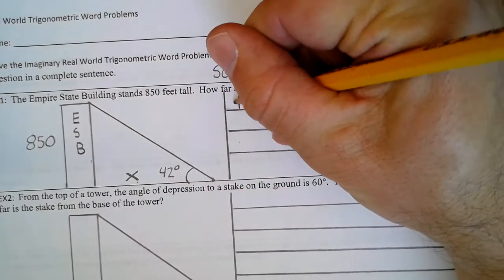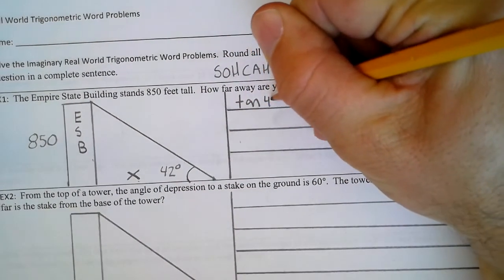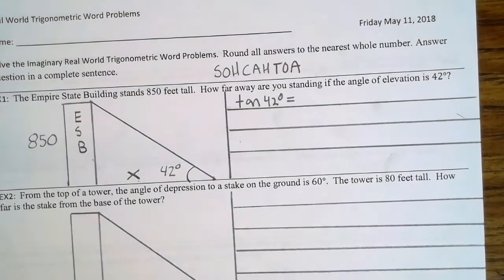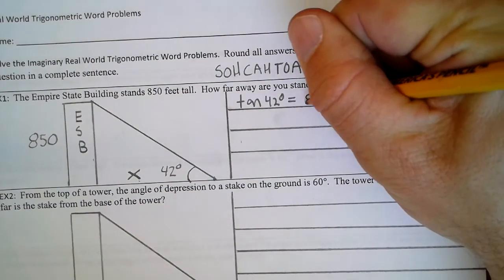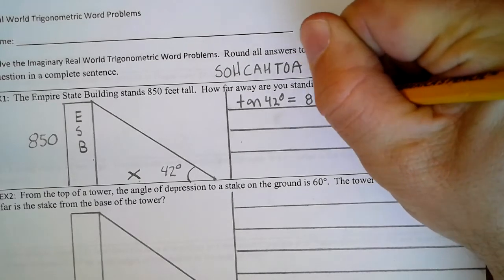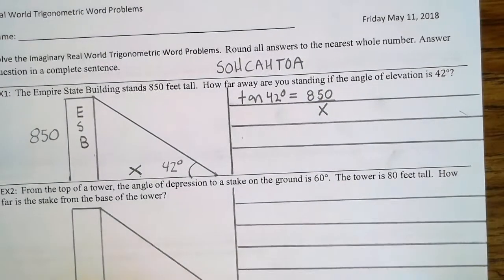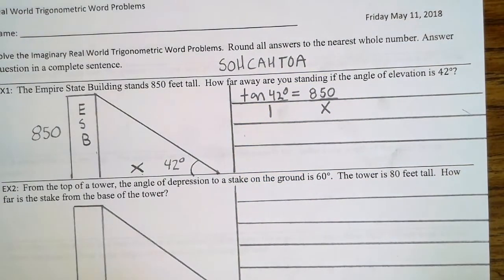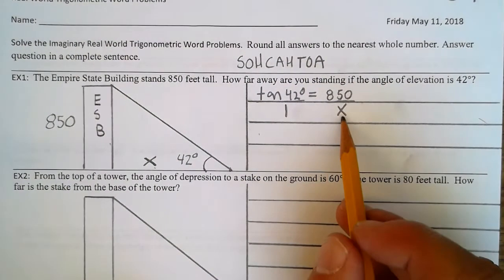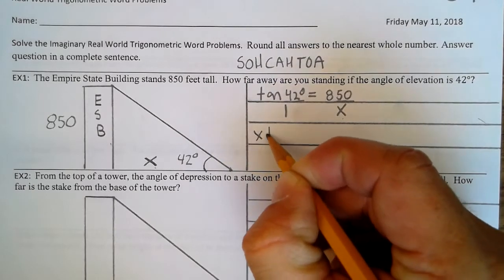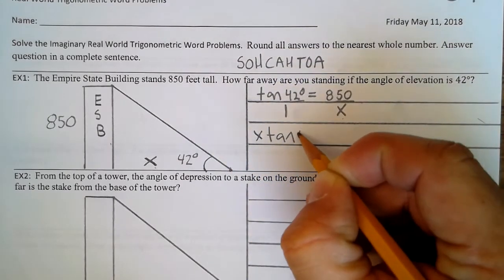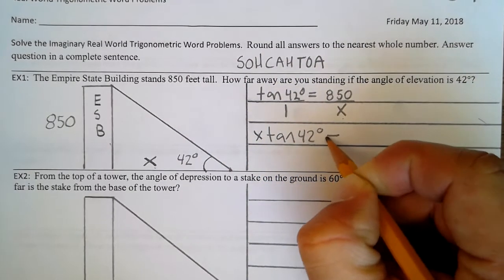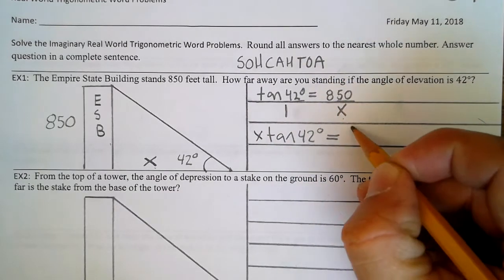So tangent of 42 degrees equals 850, the opposite, divided by adjacent x. We're going to divide this by 1, so we have a ratio, and we can cross multiply and divide. So here we get x times the tangent of 42 degrees equals 850 times 1, which is 850.